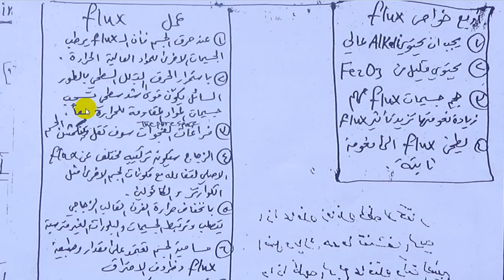The articles, which are heat-resistant, will be packed together by the flux.